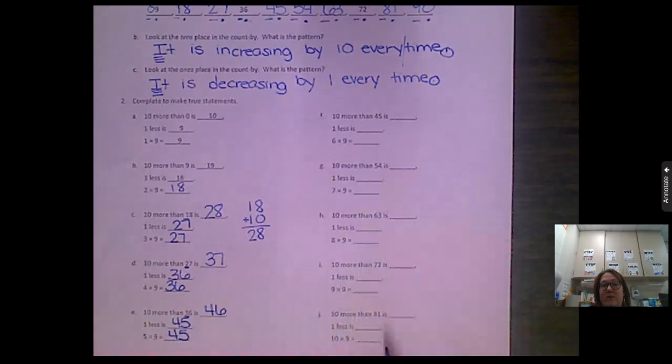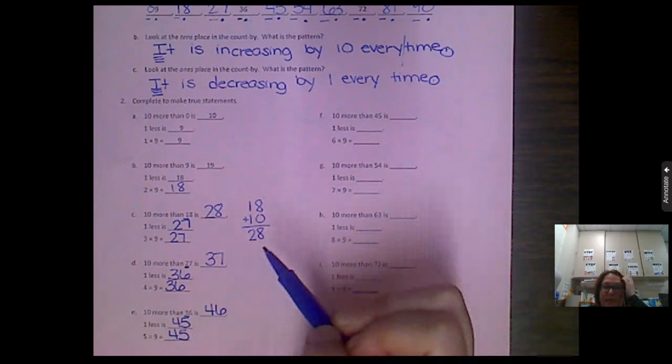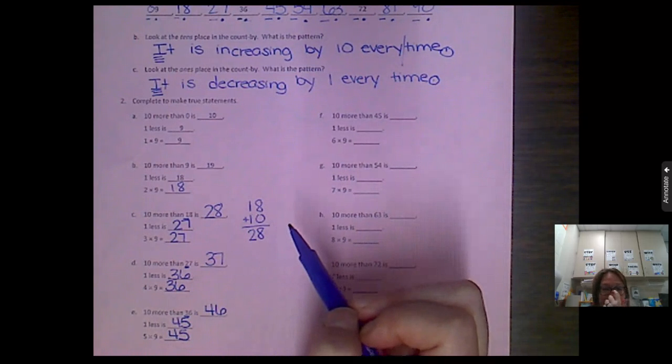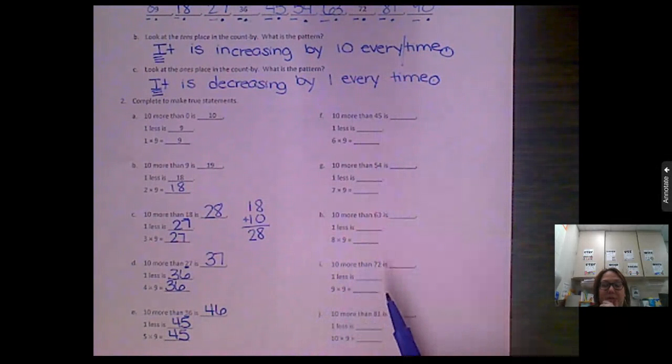1 less than 46 is 45. And then that means that 5 times 9 is 45. Super. Good job. All right, why don't you go ahead and pause the video and then solve this side on your own. So the same pattern that we've been working on. So this is a pattern for multiplying by 9s. We're just going to go 10 more and 1 less, and that will help you to solve those number sentences there, okay? Go ahead, pause the video, and then come back and check when you're done, okay?